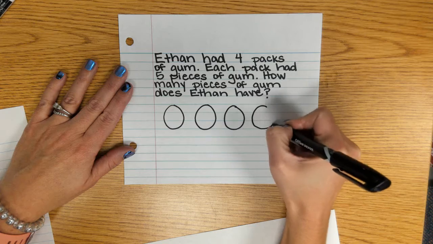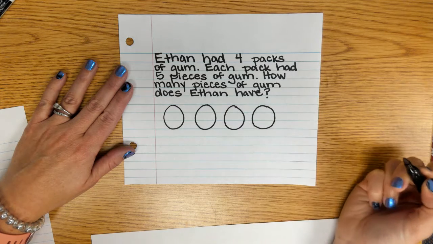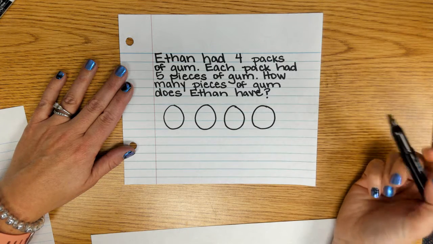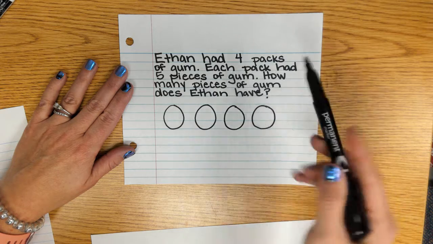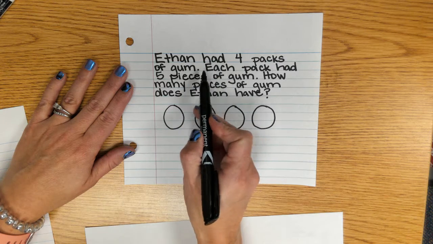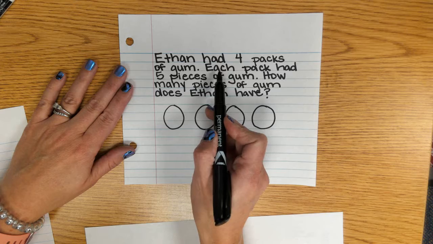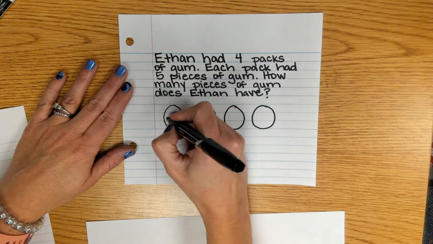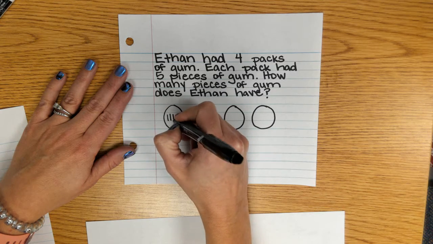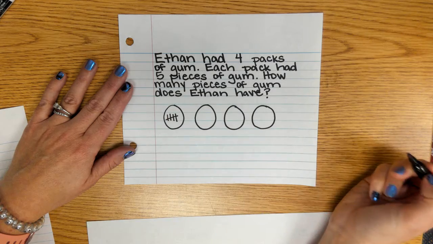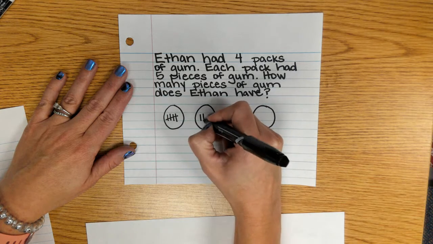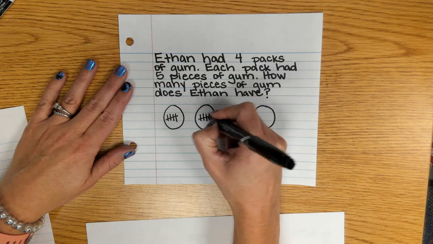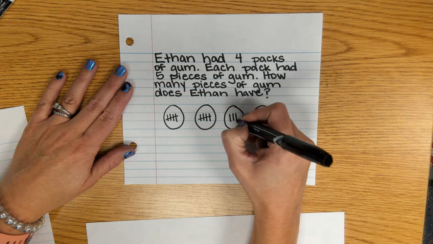And I want to make them large enough that I can put my tally marks inside. And then in each, so we've been talking about this important word, each, meaning the same. Each pack had 5 pieces. So I'm going to make 1, 2, 3, 4, and the 5th one crosses the bundle of 5. Each one is going to have 5.